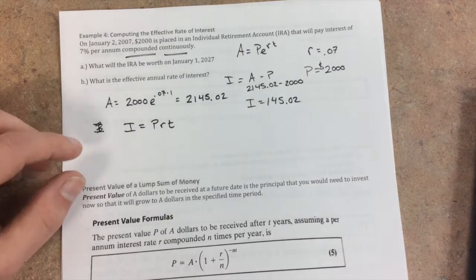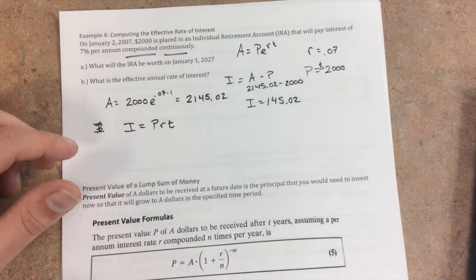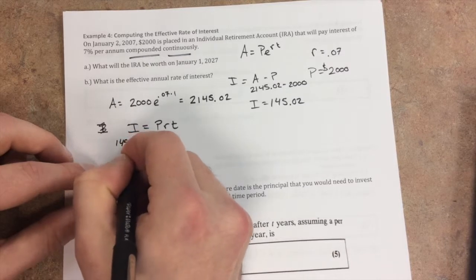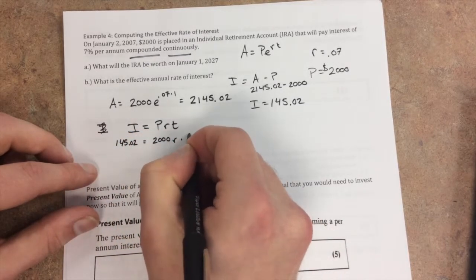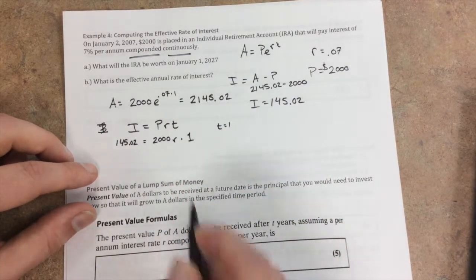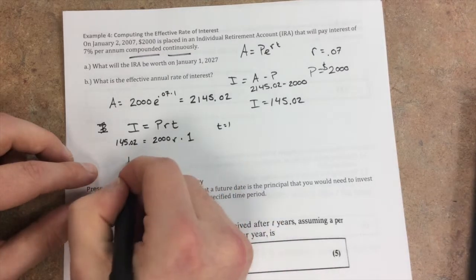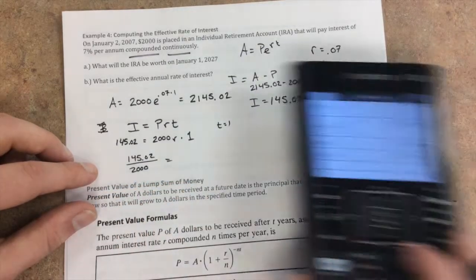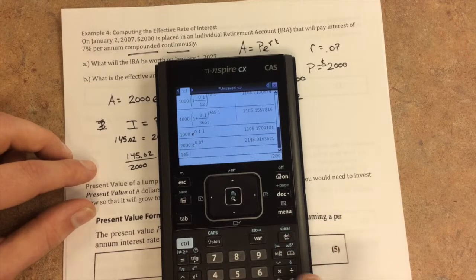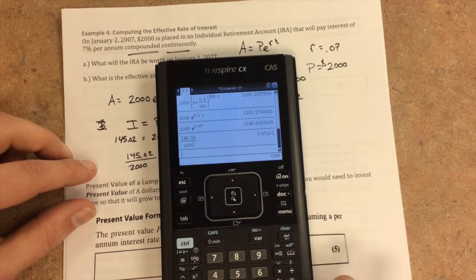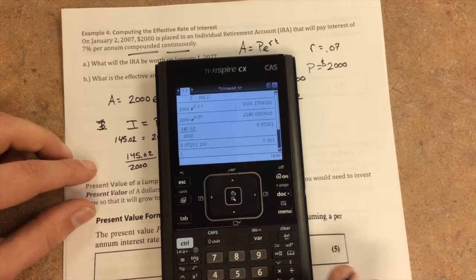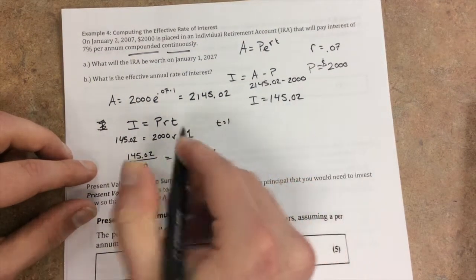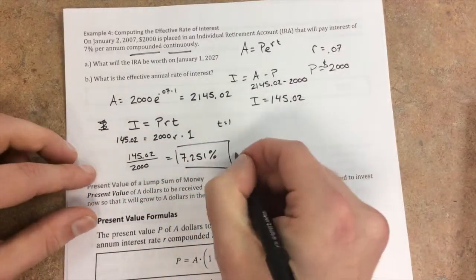Now our principal was $2,000. Our interest that we made was $145.02. We're looking for r, and t is 1 in both of these cases. So we just take 145.02 divided by 2,000, and then we get our simple interest rate. So if we do that really quickly, 145.02 divided by 2,000, and then if we multiply that by 100 just to make it easier, we get 7.251%. So that's how you find the effective interest rate.